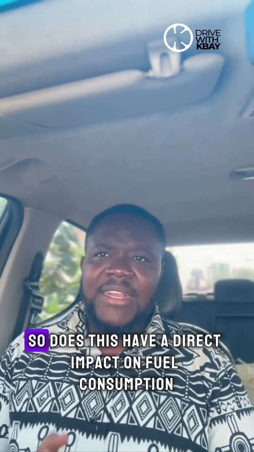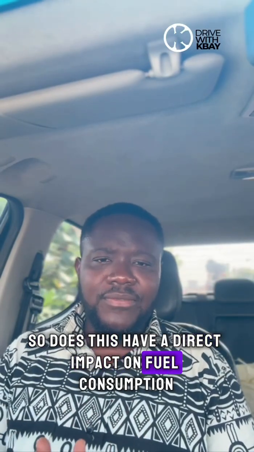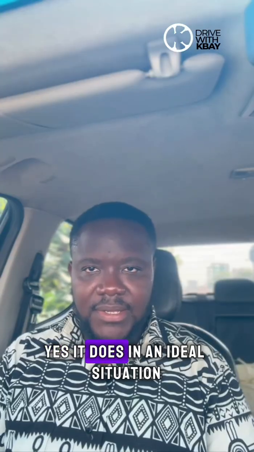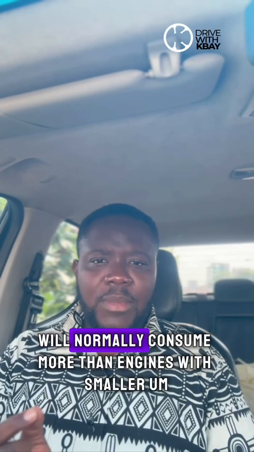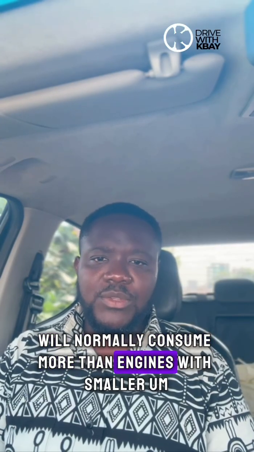So does this have a direct impact on fuel consumption? Yes, it does. In an ideal situation, engines with bigger capacities will normally consume more than engines with smaller capacities.